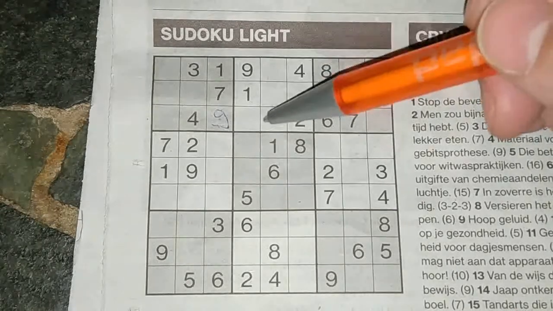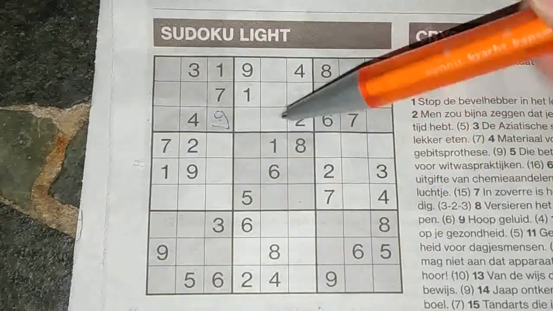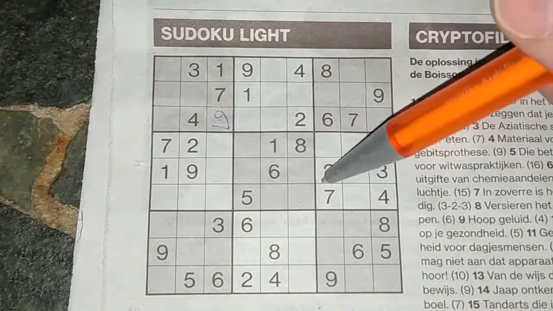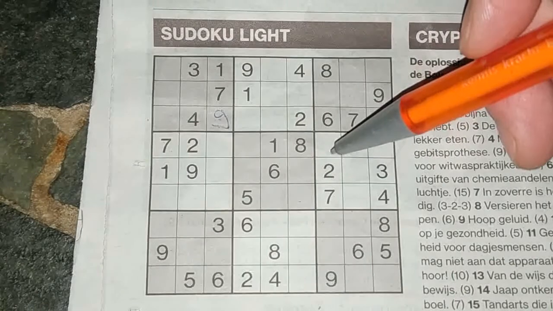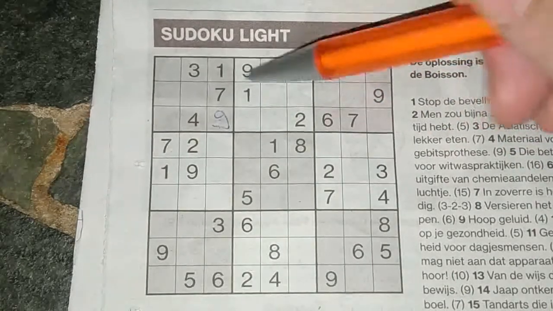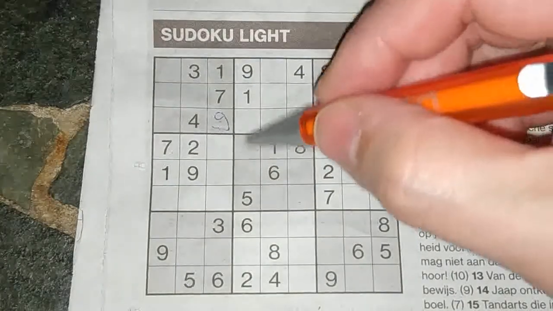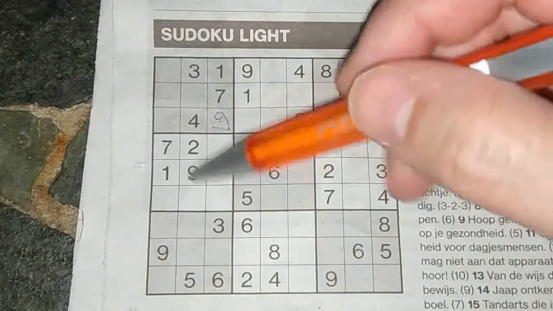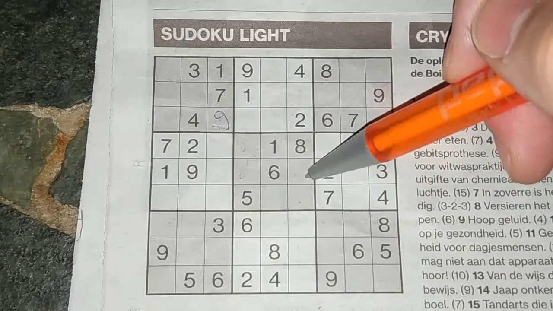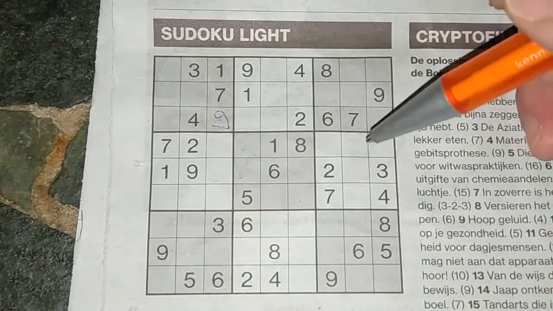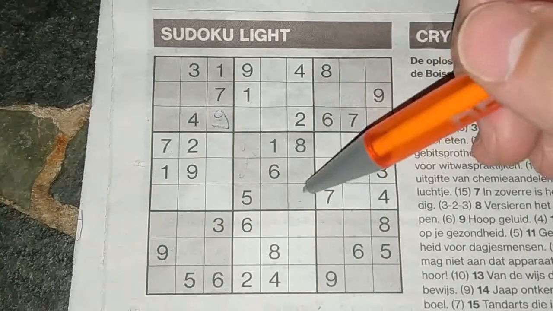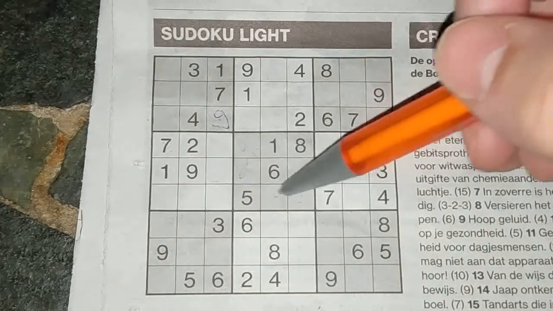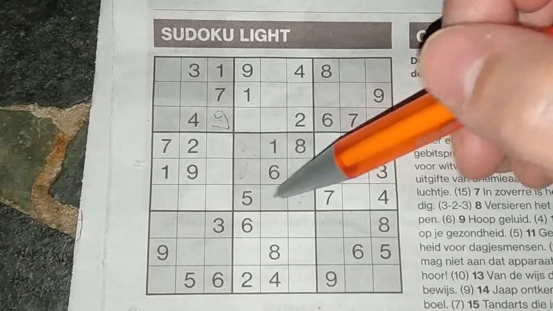Yes, in this big square, one of the missing numbers is a 9. I see here a 9, so no 9 in these two boxes. I see there a 9, so no 9 in these two boxes. One of the two boxes left is for the 9.